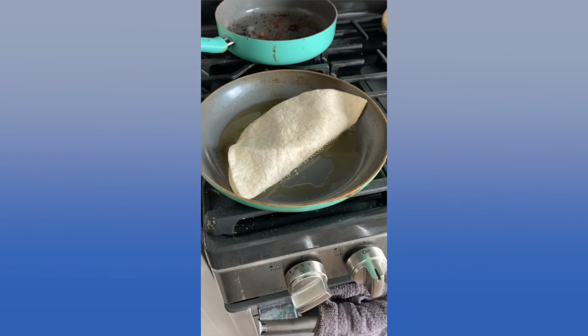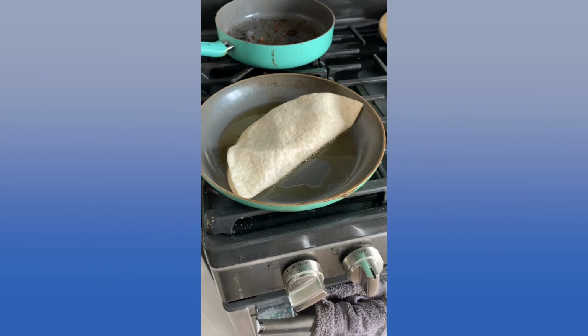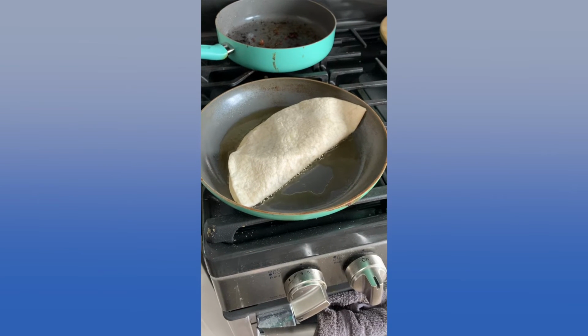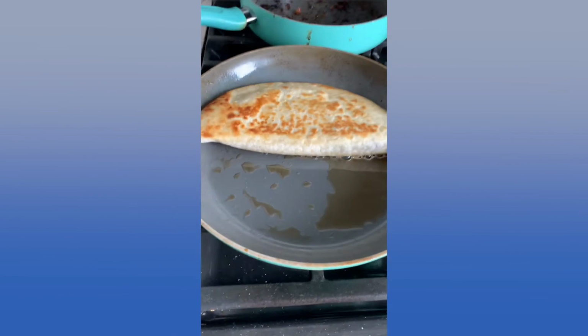All right, so I'm going to flip it to the other side and then show you what it looks like when it's golden brown. Okay, so I flipped it.